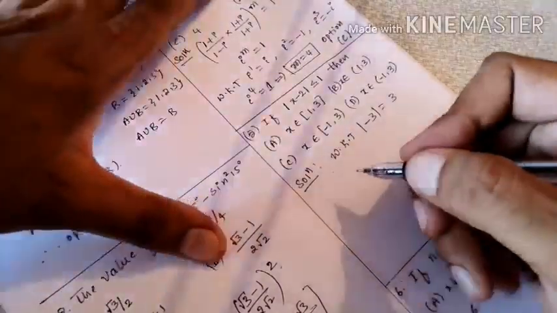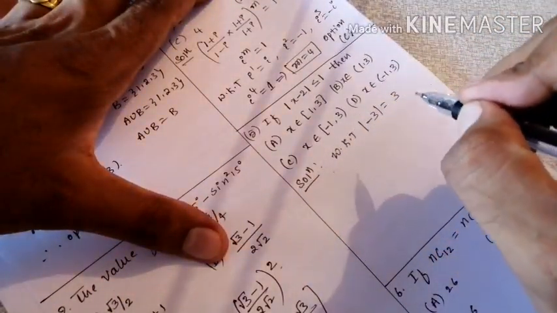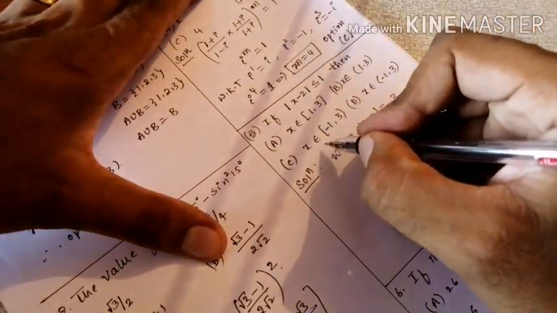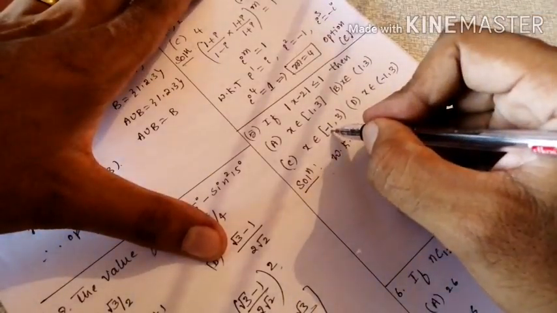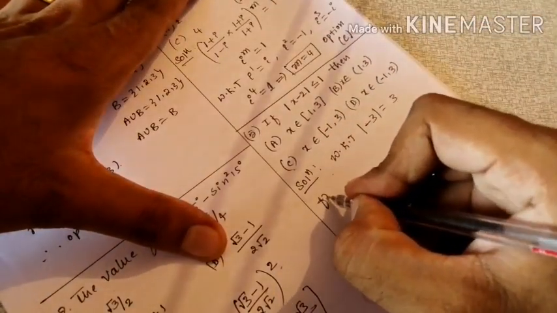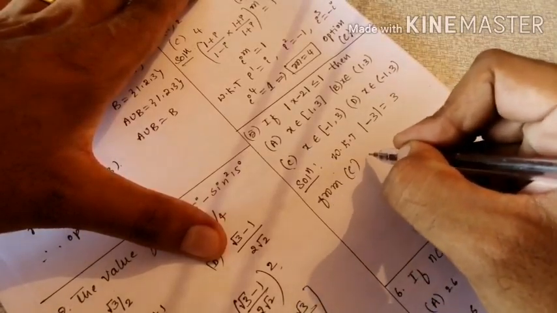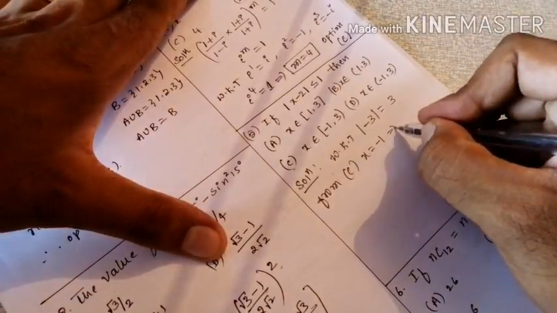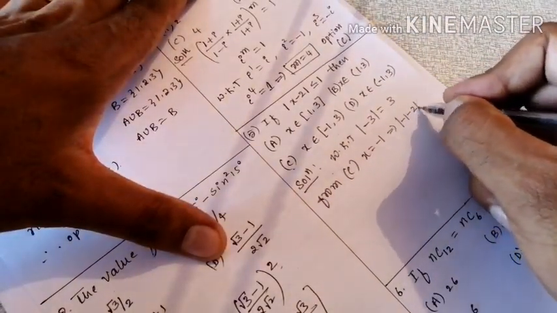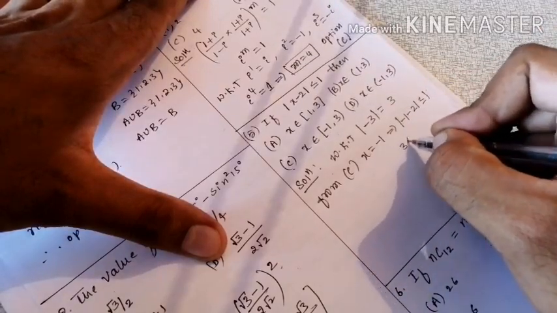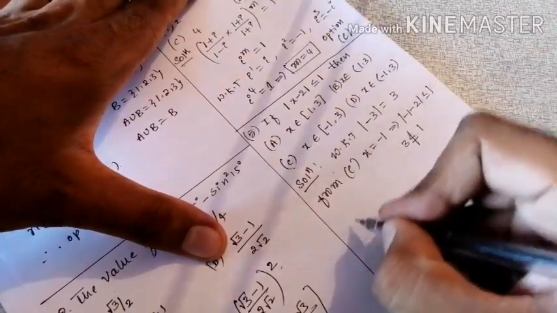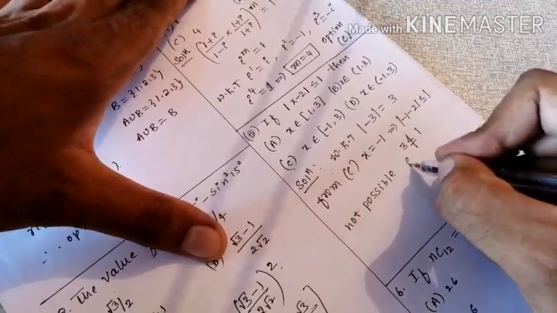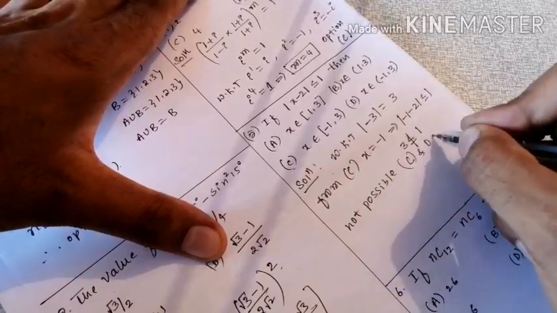Here, no need to find it in any other way, just go and cross check or verify the options. How to verify? When I see these two options C and D, I can take -1. From option C, I can put x is equal to -1. When I put x is equal to -1, what am I getting? -1 minus 2, which is 3. I am getting 3. So not possible. Not possible, C and D options.